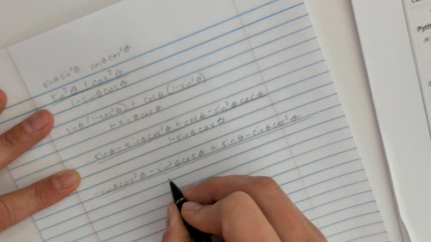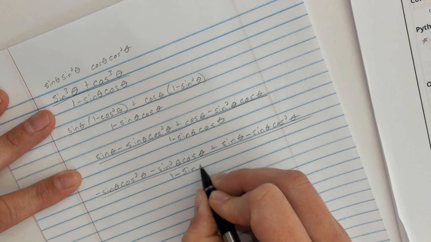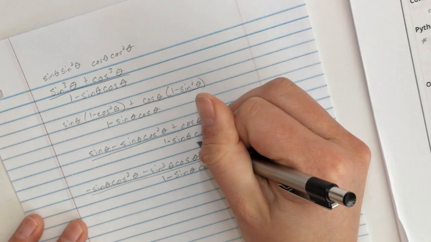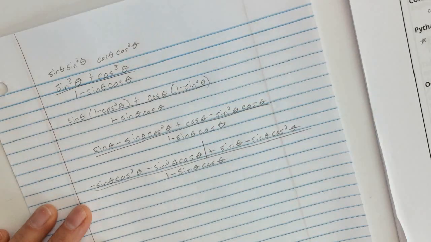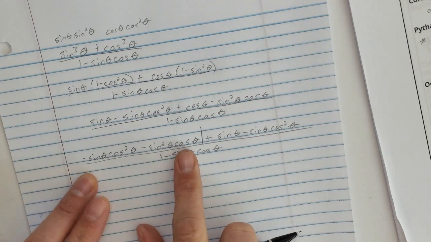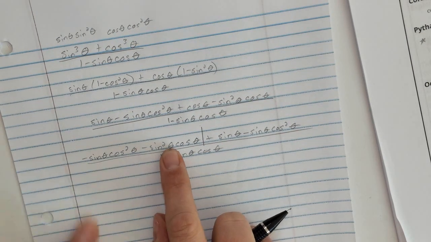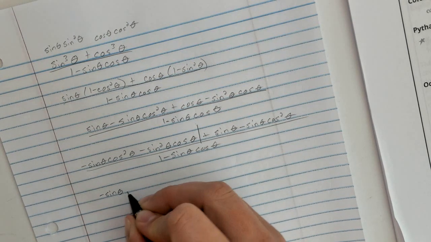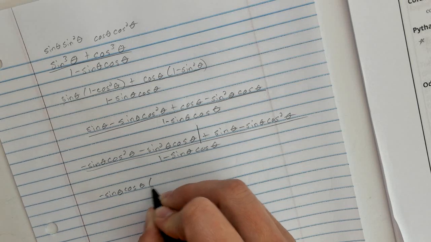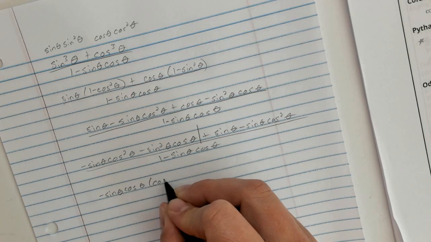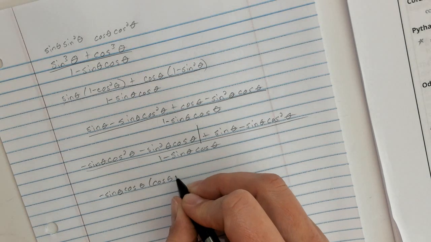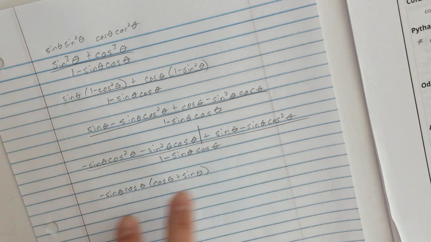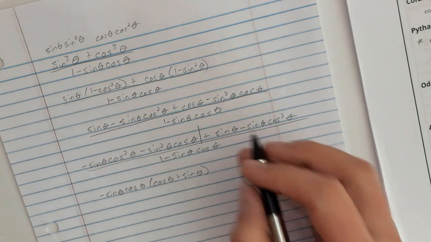All still over this super ugly bottom here. Okay, so factoring by grouping a little bit here. On this first little set, I can take out a negative sine of theta cosine of theta. So negative sine of theta cosine of theta. When I do that, I'm left with the cosine of theta plus the sine of theta, when you divide out a sine and a cosine from each one of those.